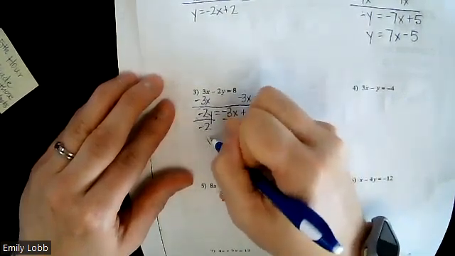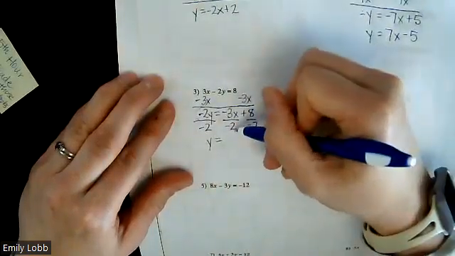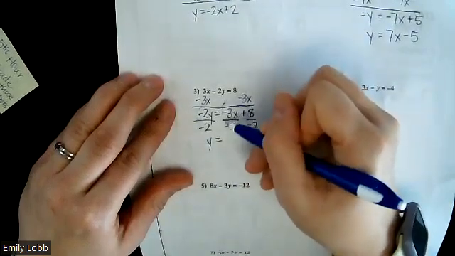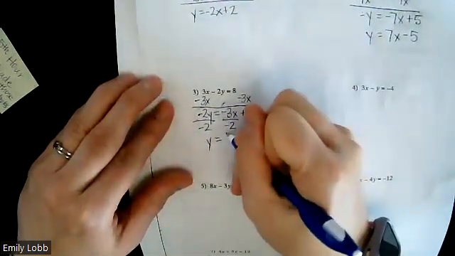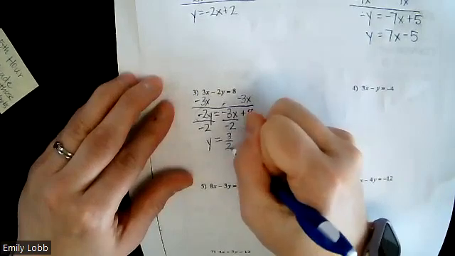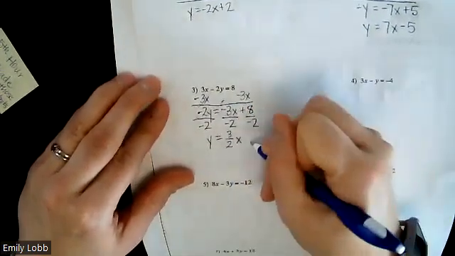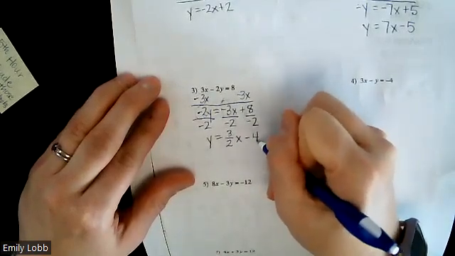So this gives us 1y, that's what we wanted. And then we're thinking of this being the coefficient. So it's negative divided by negative becomes positive. So we just have 3 over 2, and don't forget your x. And then 8 divided by negative 2 is negative 4.